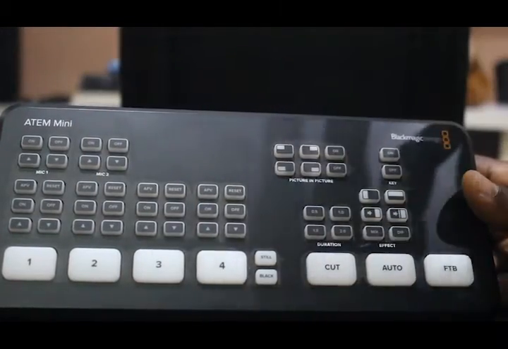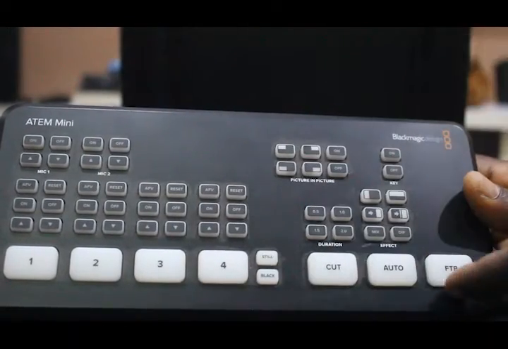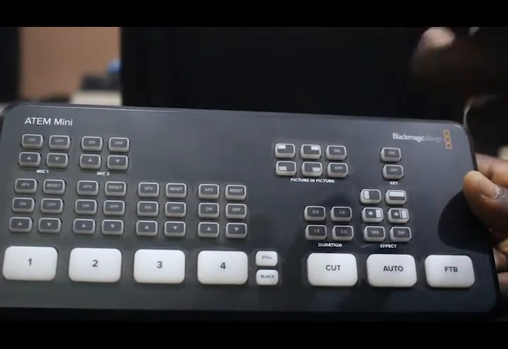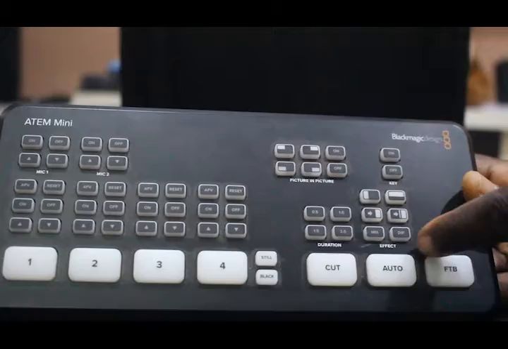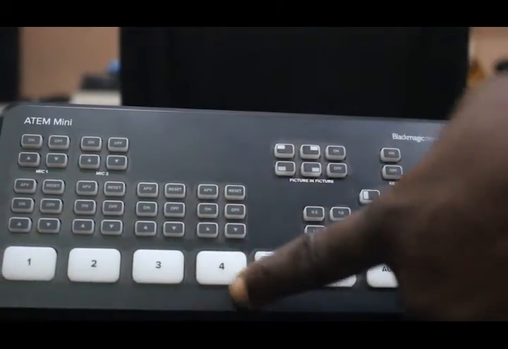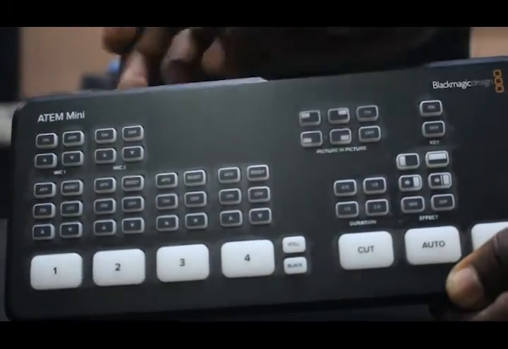Some movies you watch, and then after everything, it just fades to a black screen. That is what you do with this button. After your program ends and your end credits have all been displayed, you can simply fade to a black screen before you shut down. So like we said, 1, 2, 3, 4 are the various HDMI inputs.